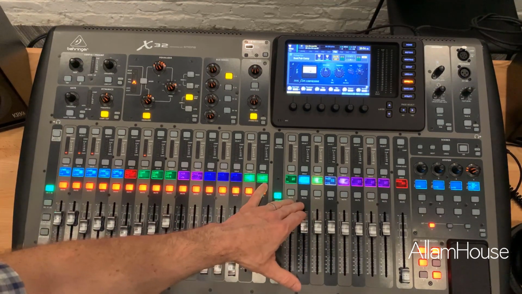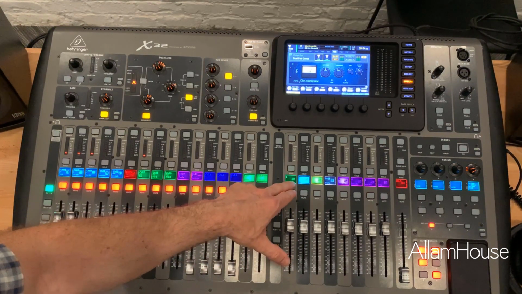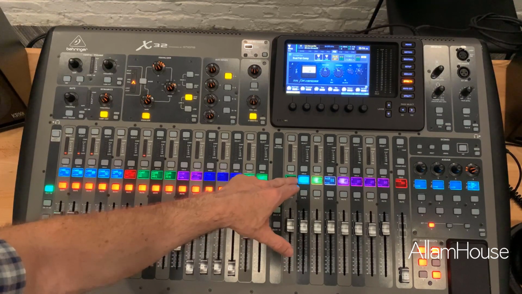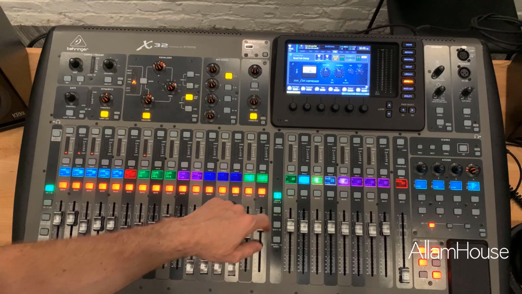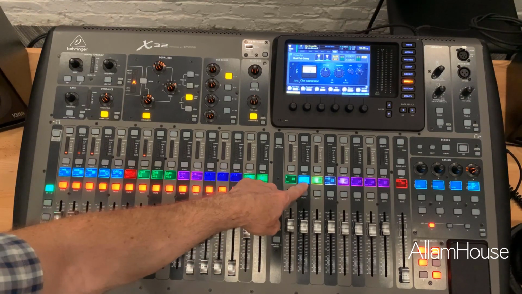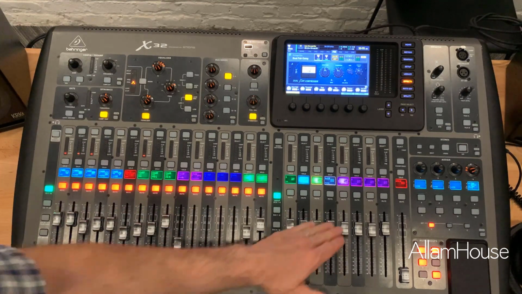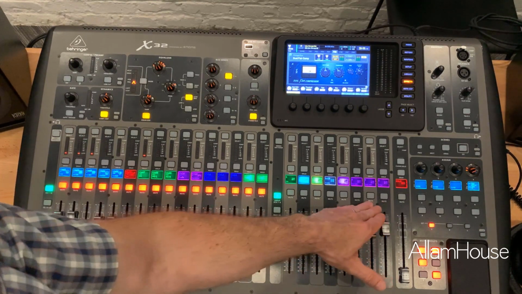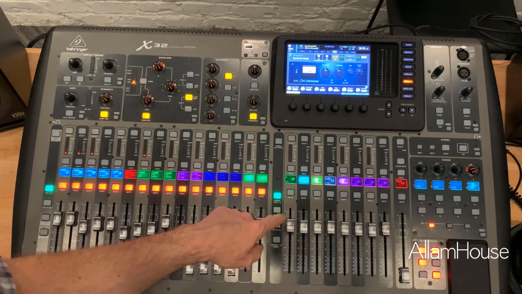These DCAs cover our vocal DCA, and all of these DCAs affect the buses, not the main channels. So we've got a vocal DCA, a drum DCA, and a band DCA. And then over here on the far side, we've got all of our effects. So let's take a look. I'm going to come down here so we can pull them up on the screen.